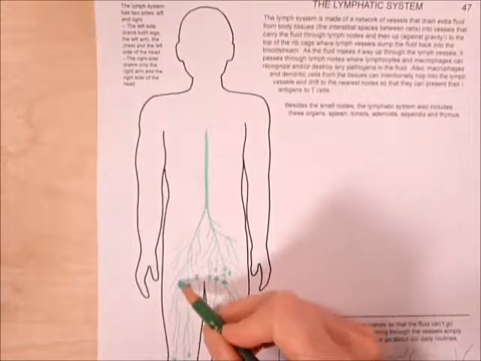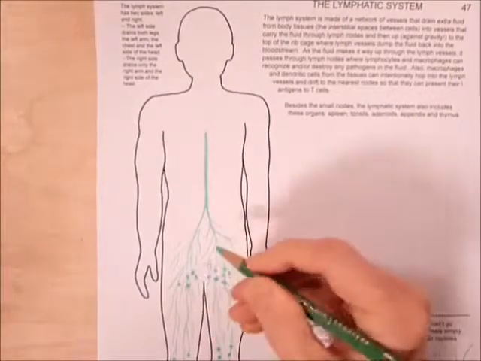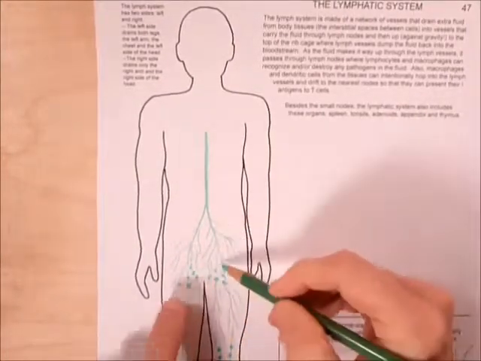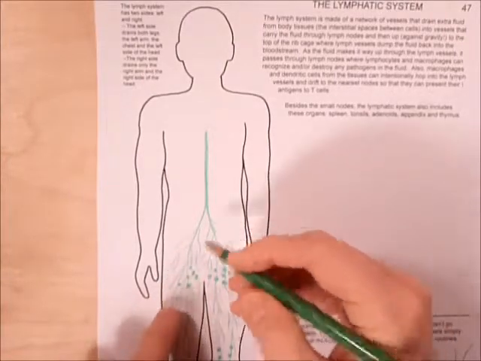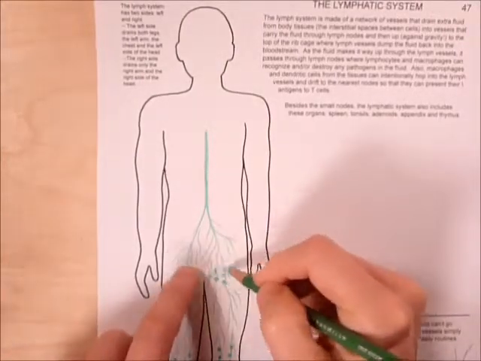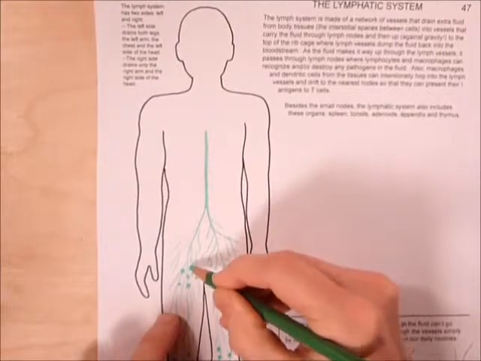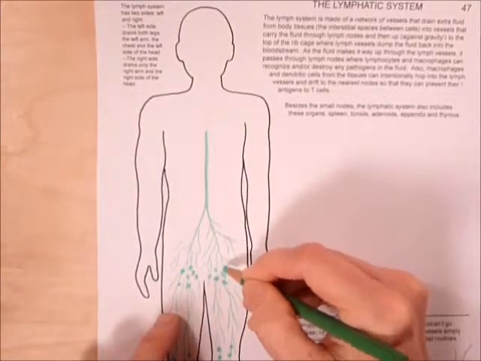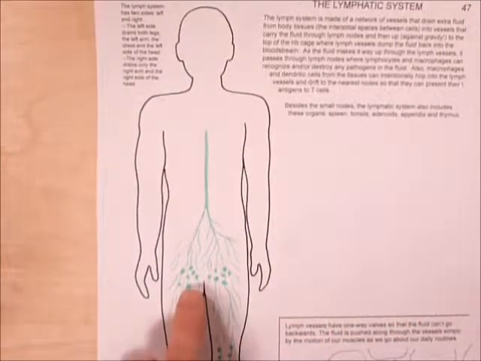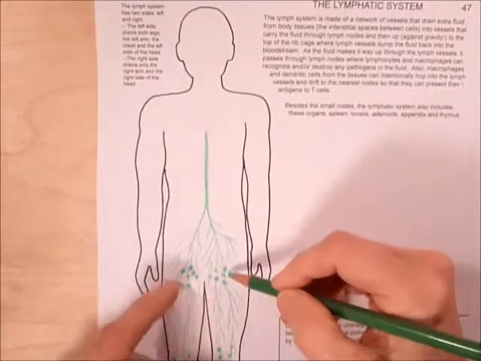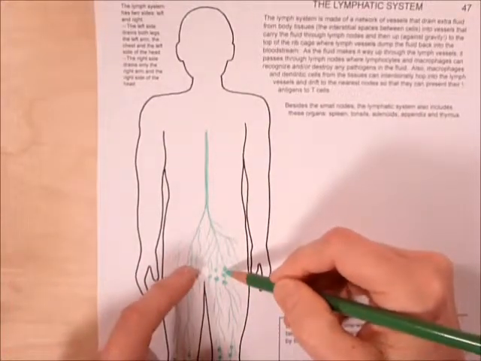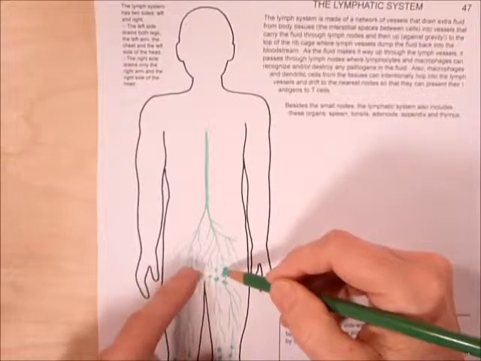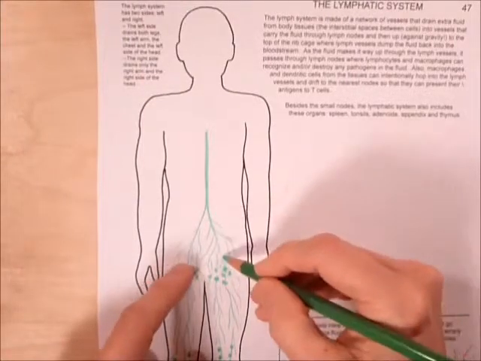Lots of dots. And you can probably feel these. This area here is called the groin. Right around it here, you've got lots of lymph nodes down in the groin. And this is where you can feel, kind of on the front, where the doctor might feel and see how your lymph nodes are down here.